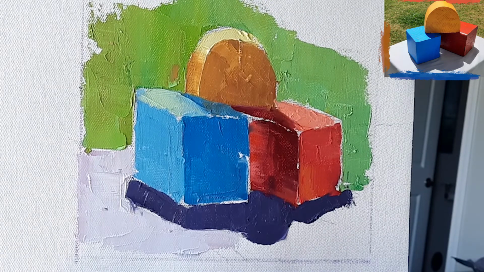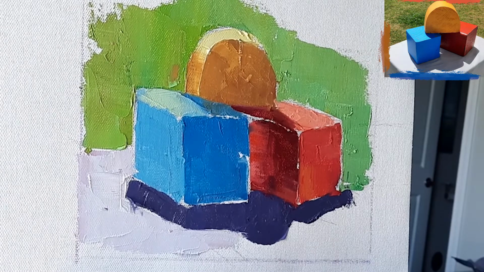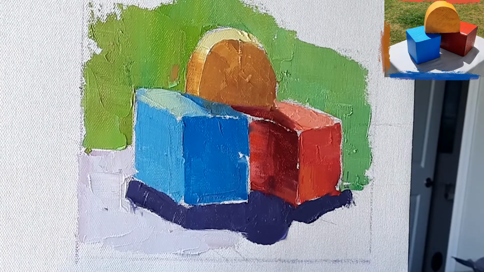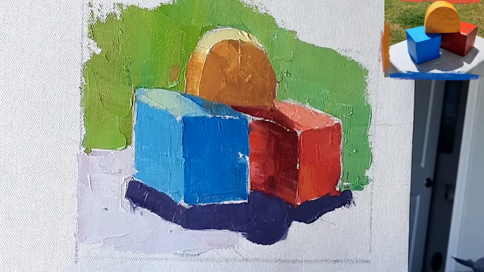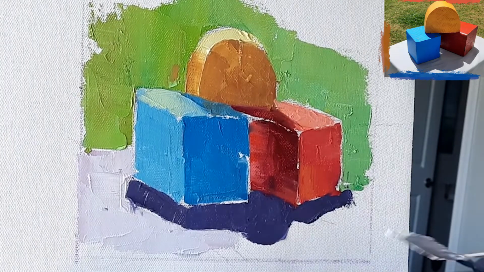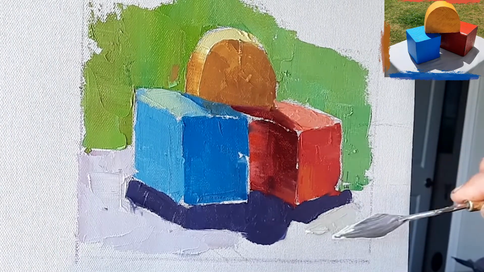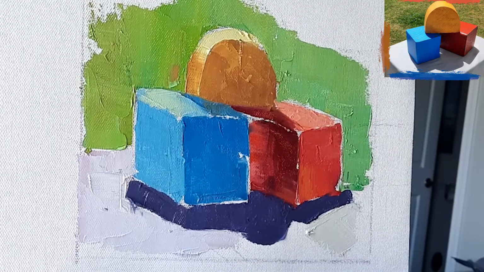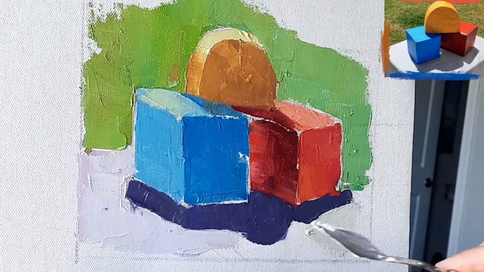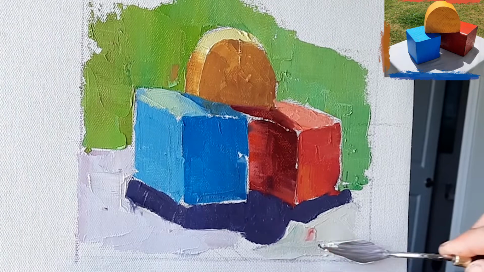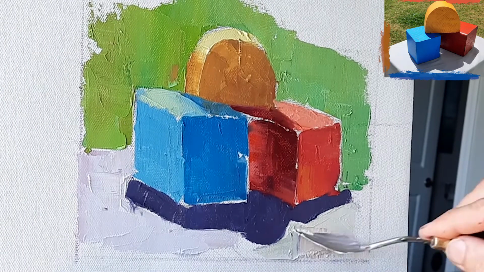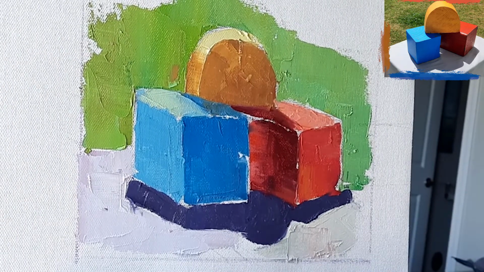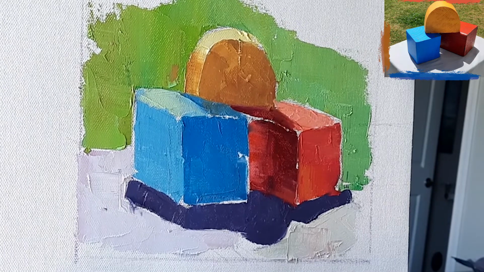Oh, my light totally changed. Boy, what am I gonna do about that? Okay. That's the beauty in landscape. Everything's gonna change on you really fast. So let's fill in the rest of it real fast. There was a boo-boo right there.